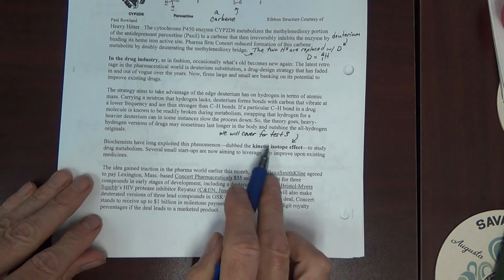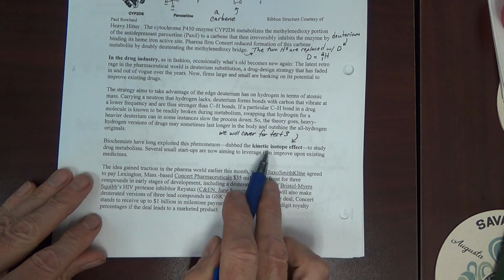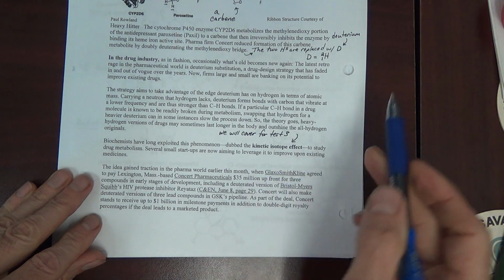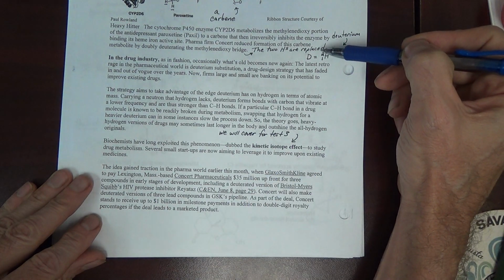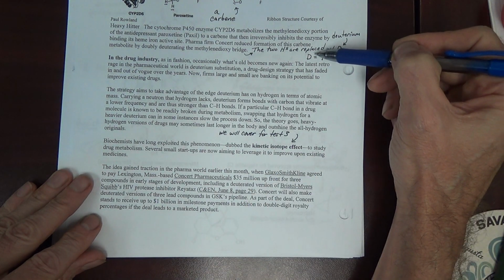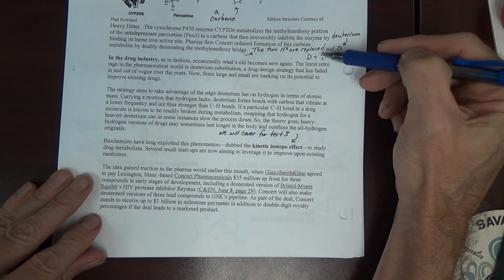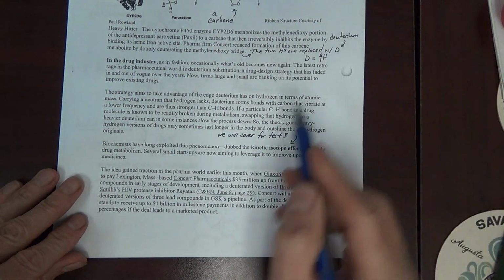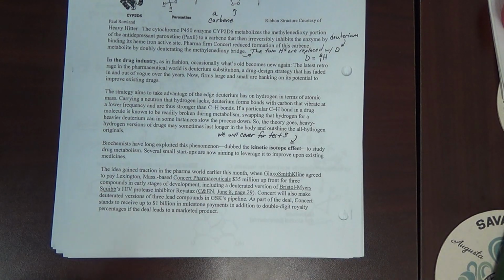And in test 3, we will look at the kinetic isotope effect, the difference between bond strengths between a H and a D, and how that can lead to different kinetics for reactions.